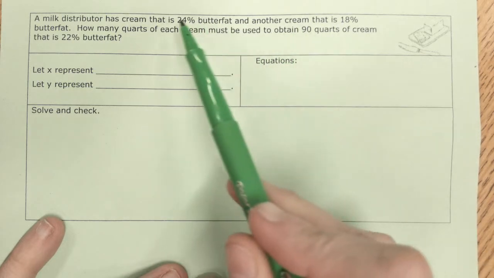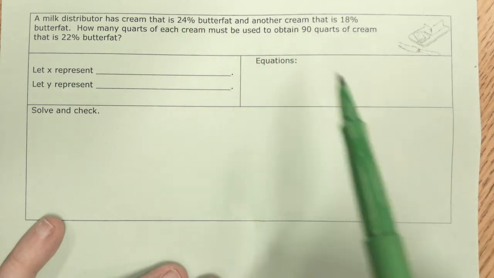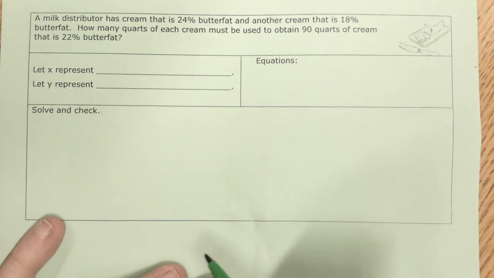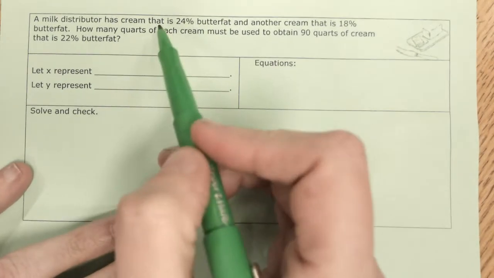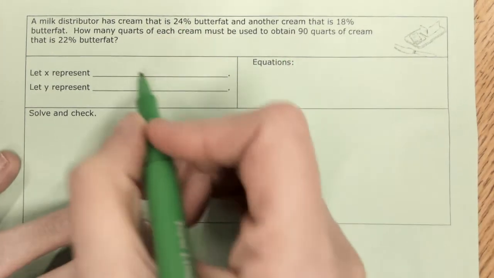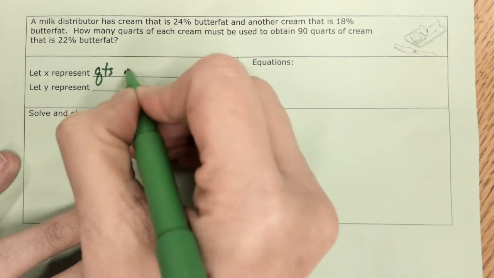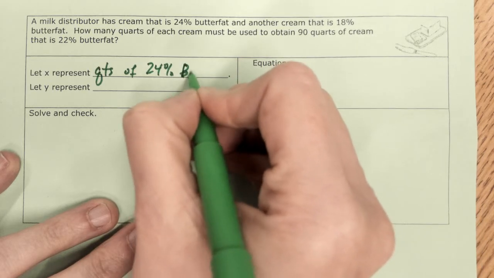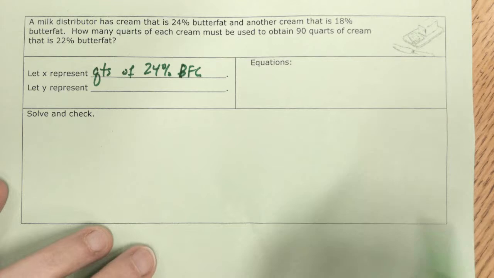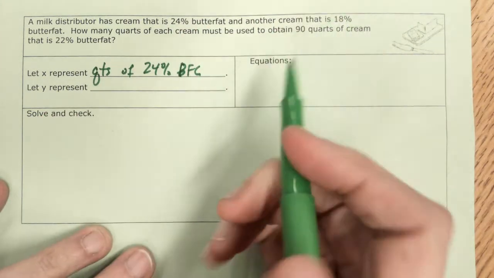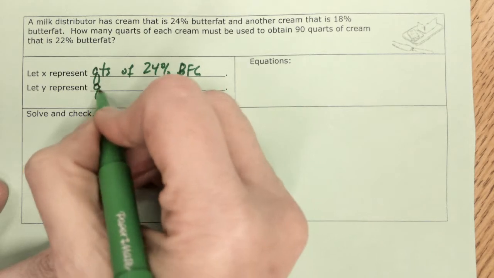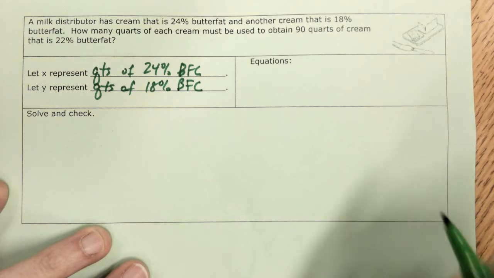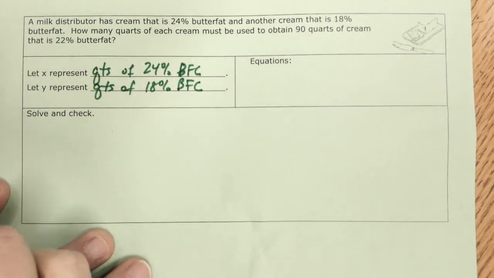So he needs to figure out exactly how many quarts of this and how many quarts of that he's going to mix together to get 90 quarts. Okay? So all we have to do is write ourselves an equation. We need to know how many quarts of this and how many quarts of that. So x is quarts of 24% butterfat, we're going to say BFC, because I don't have time to write this all down. That's too much fat. Now we have this 18% butterfat, and that's not fat enough. Quarts of 18% butterfat cream, okay? And we need our just right butterfat cream that's 22%.